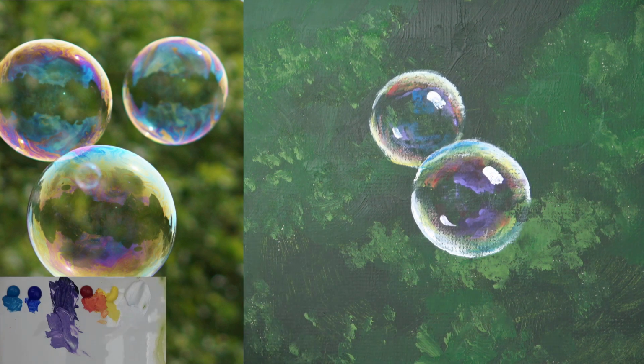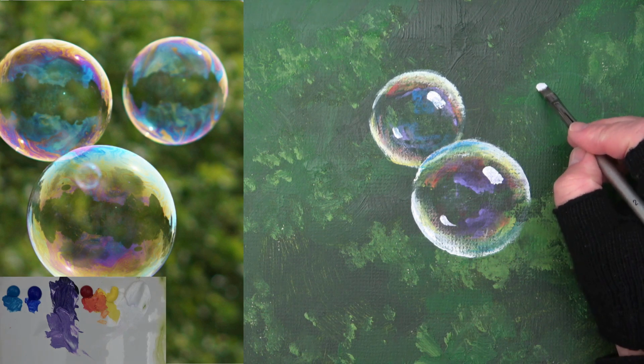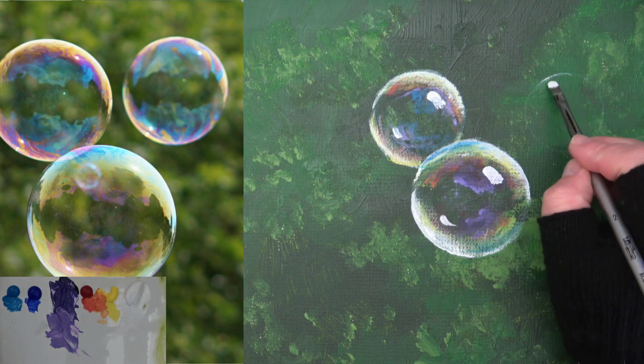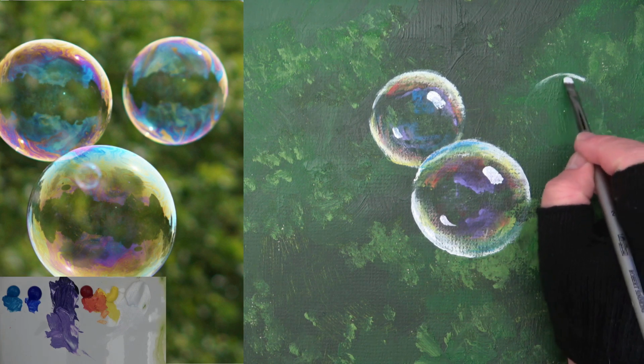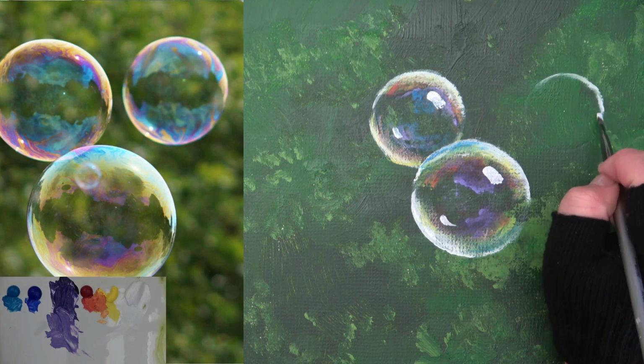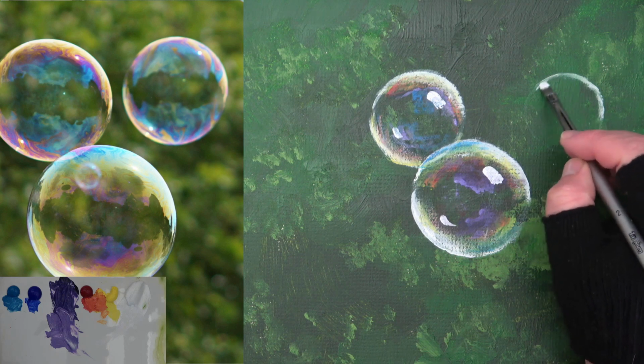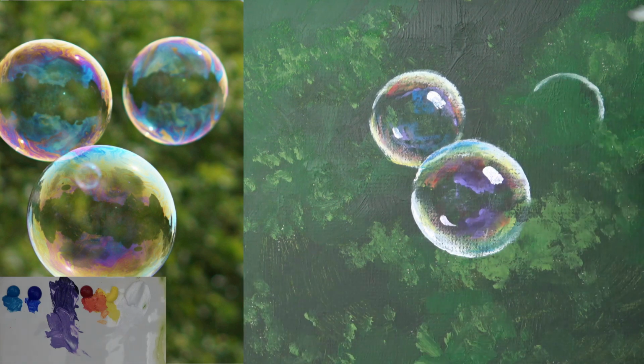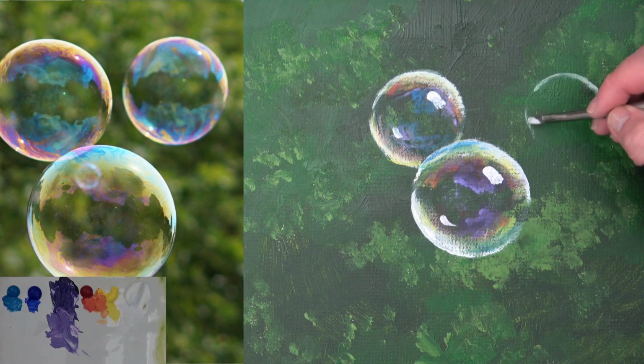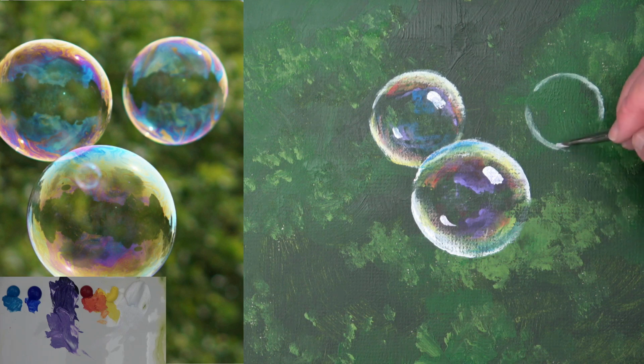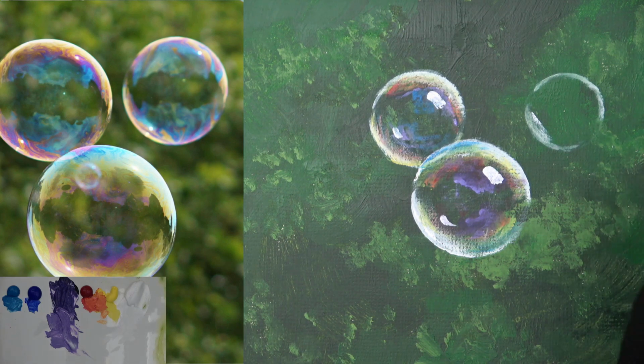So when you add these extra bubbles in, okay, so now, sun is coming from the right. So there's that highlight, and that highlight is giving me the shape. Get him on the other side. When you add these different shapes in, these different bubbles, make sure that they're at different distances from each other as well.